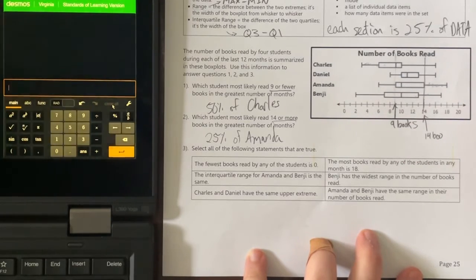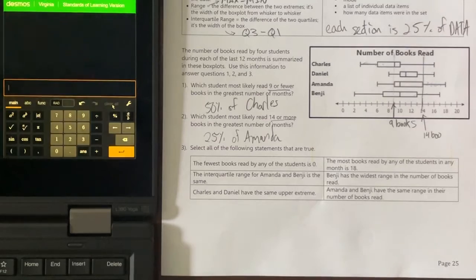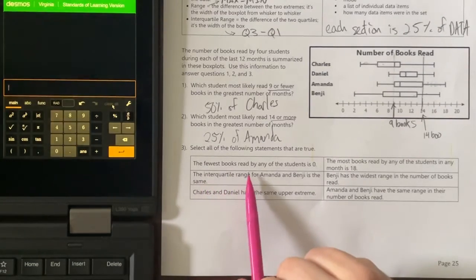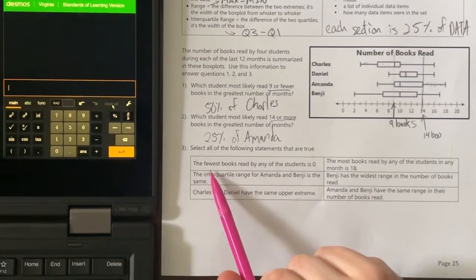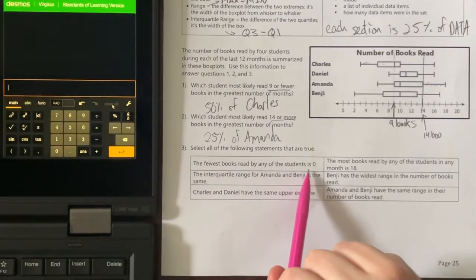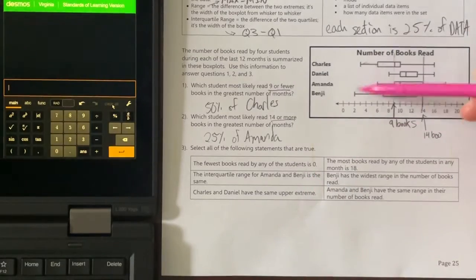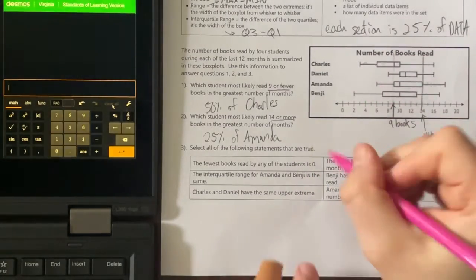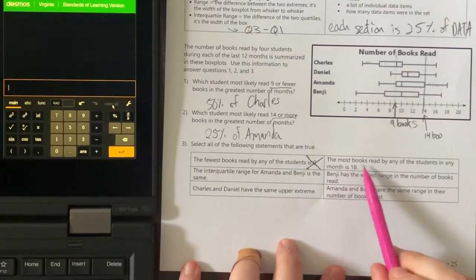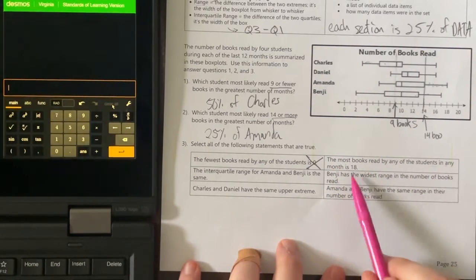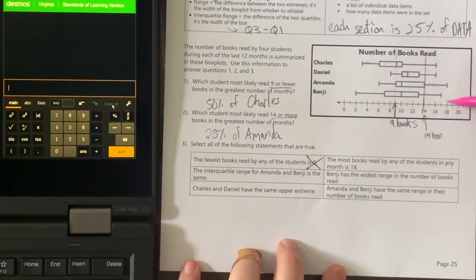For number 3, it says, select all the following statements that are true. For the first one, it says the fewest books read by any student is 0. What's the min for any student? The lowest amount is 2, so this is false. For the next one, it says the most books read by any student in any month is 18. What is the max for anyone? It's 18, so that would be true.